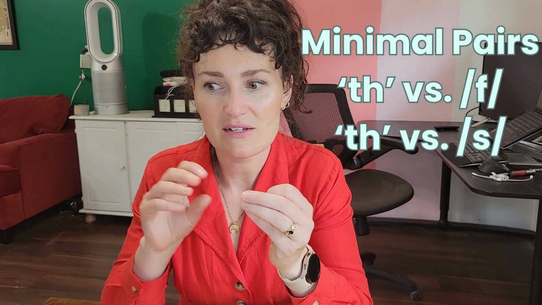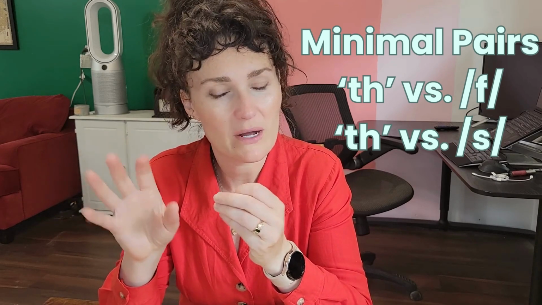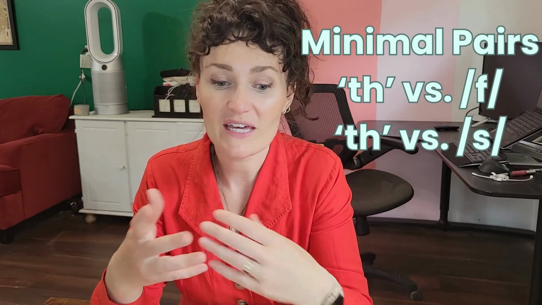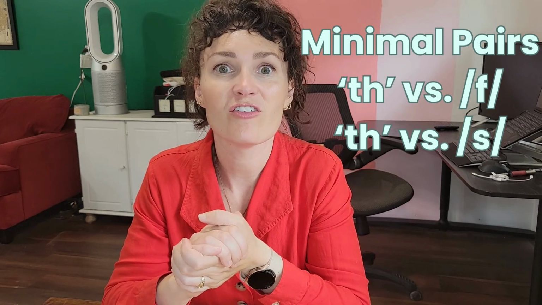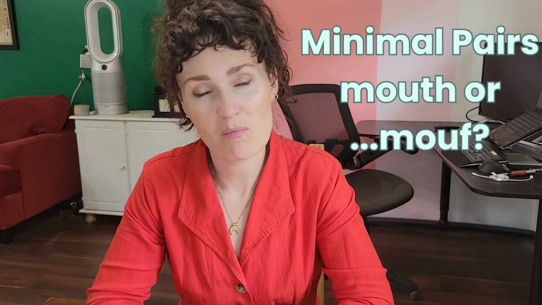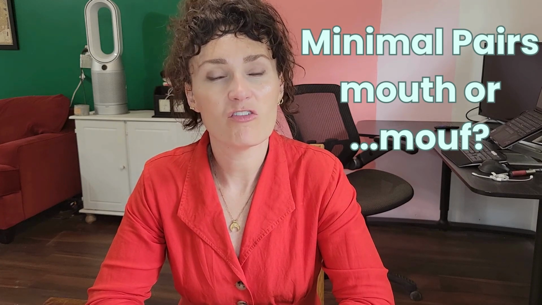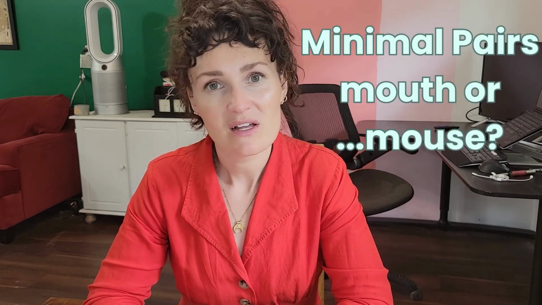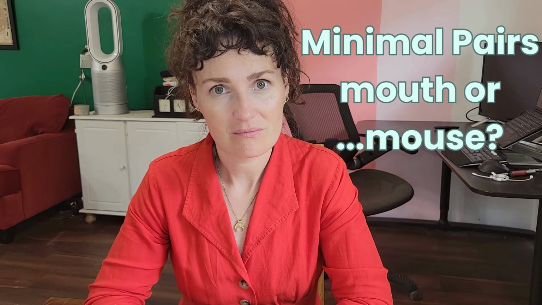but then also throw in some of those sounds, they're called minimal pairs, where the sound is like a near sound, but not quite. So a lot of people will, if they cannot make the TH sound, say the f sound, because it's the lip and the teeth. They're halfway there, right? So instead of mouth, I'll get mouf, or maybe a s. Some people go with this because their tongue hasn't made it far enough out. So instead of mouth, I hear mouse. It's almost like a st.